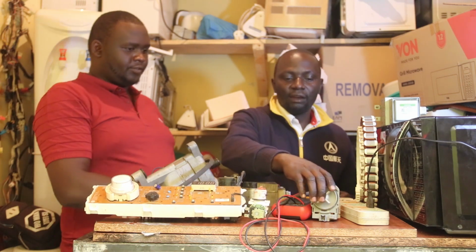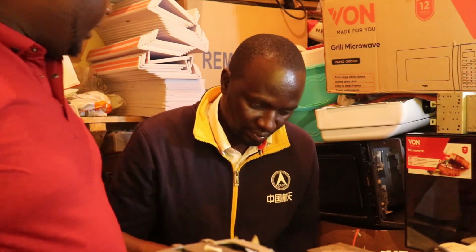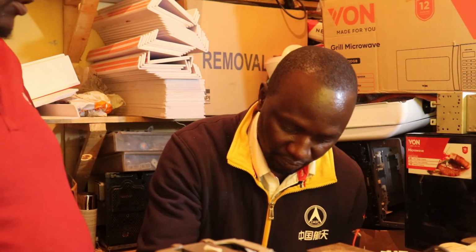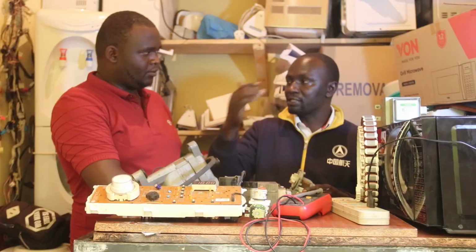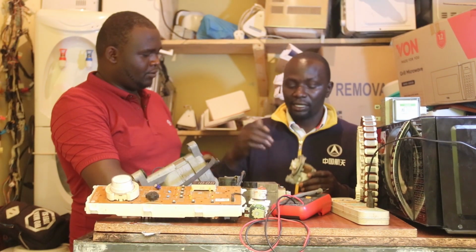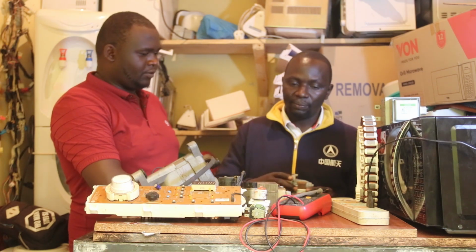Now here we have the drain pump. This is used after washing or during the process of washing. This is the one that gets the water out. If the machine signals that we're done with the washing, and it wants to transit to the next process, this is the one that gets water out. Yes, this is the drain pump.